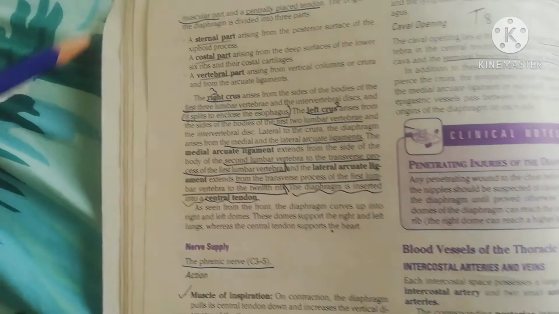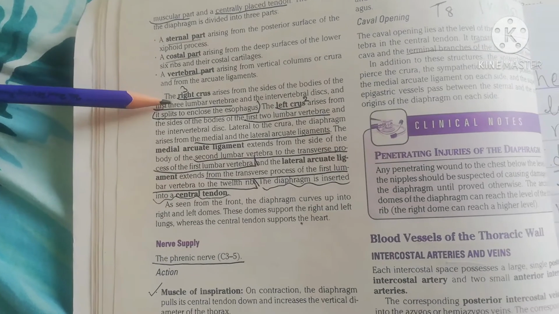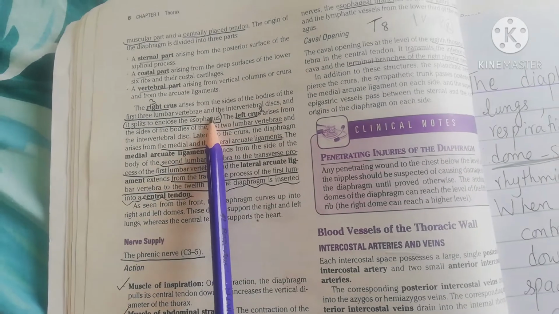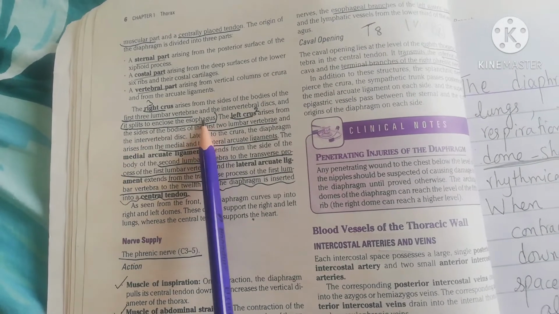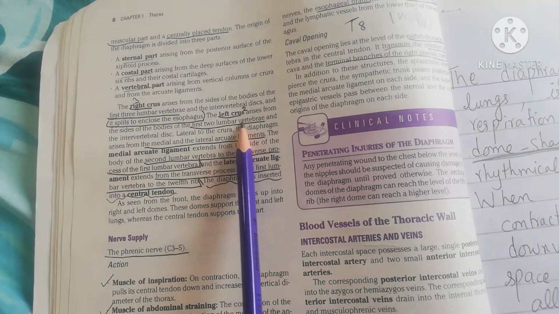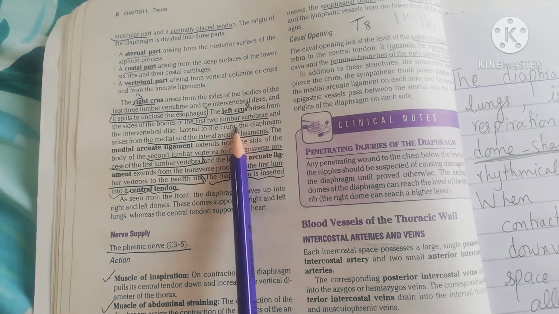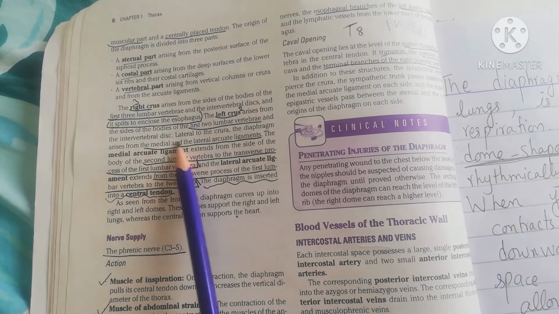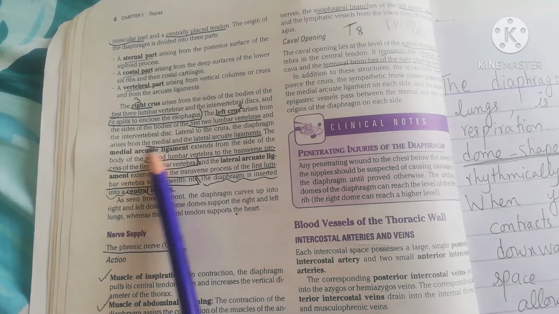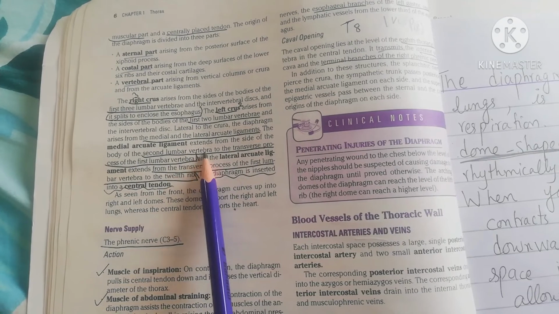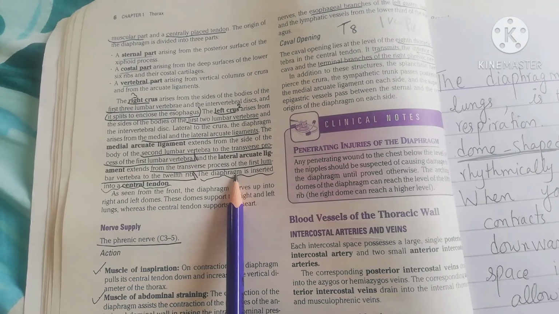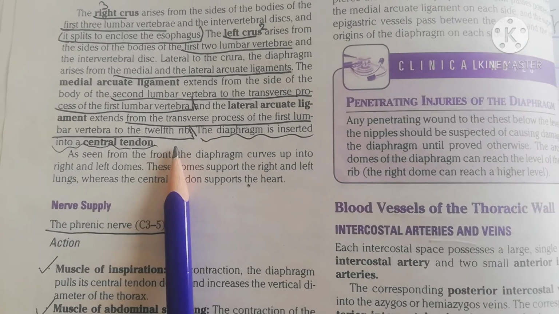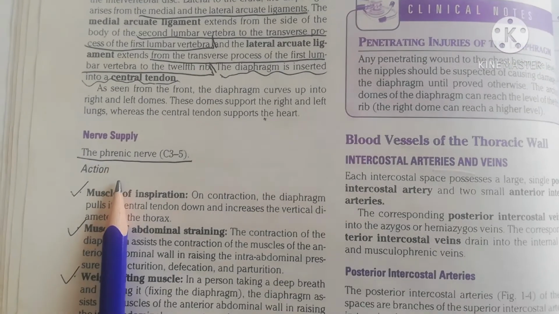The most important point is about the right crus, that it splits to enclose the esophagus. And there are also some points here in this book. The vertebral part, right crus arises from the side of the bodies of the first three lumbar vertebrae and the intervertebral discs, and it splits to enclose the esophagus. Left crus arises from the side of the body of the first two lumbar vertebrae. That was three, and this was the first two lumbar vertebrae. Lateral to the crura, there are also medial and lateral arcuate ligaments. Medial arcuate ligament, you must know, extends from the second lumbar vertebra to the transverse process of the first lumbar vertebra, and the lateral arcuate ligament extends from the transverse process of the first lumbar vertebra to the 12th rib.